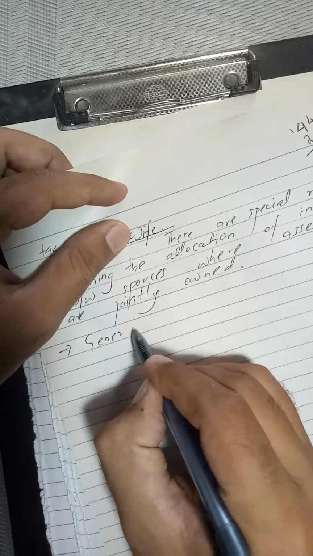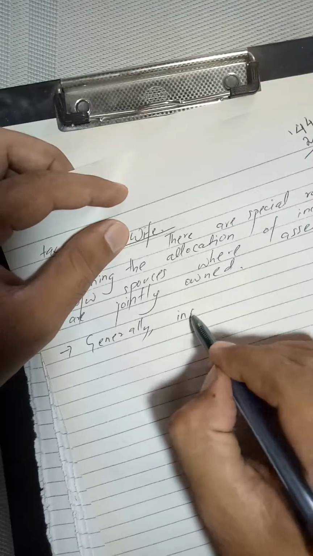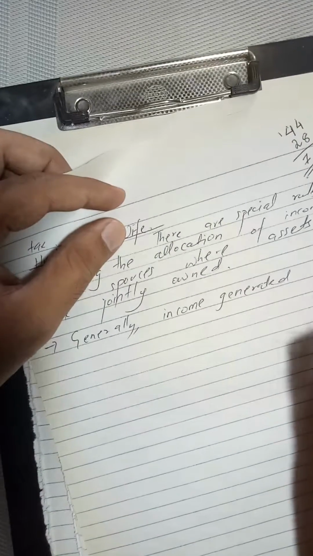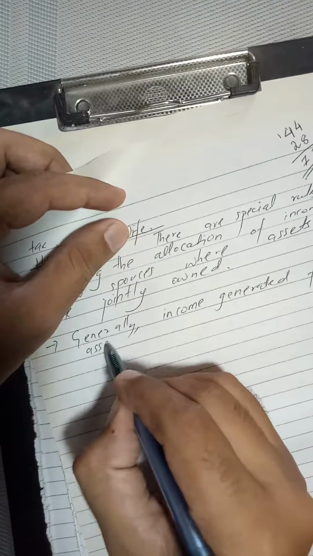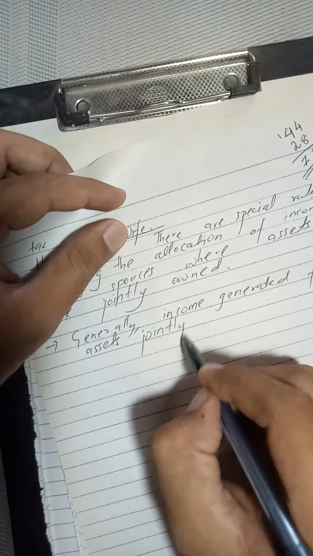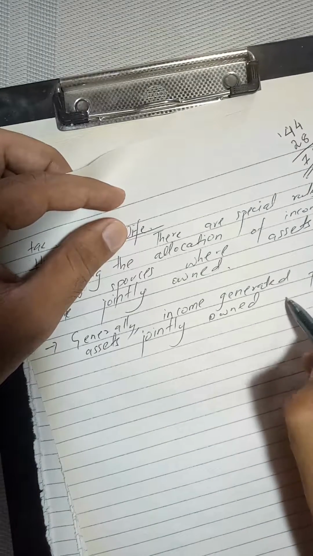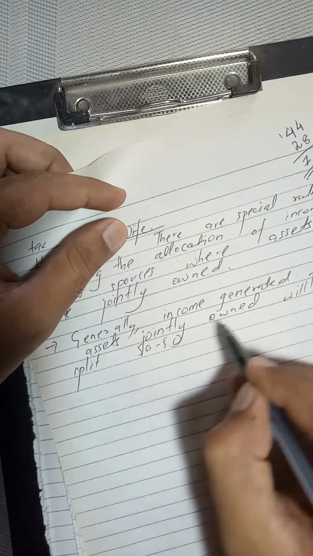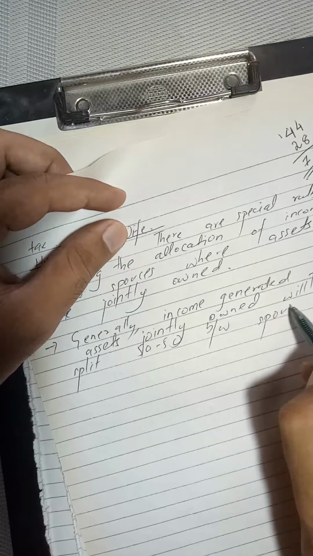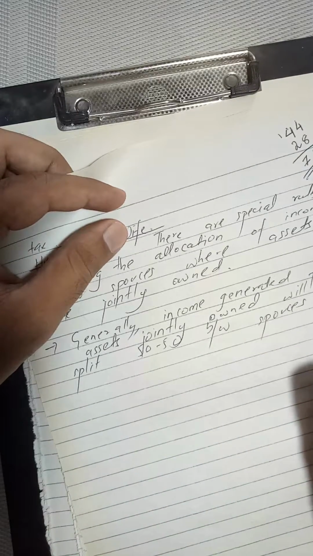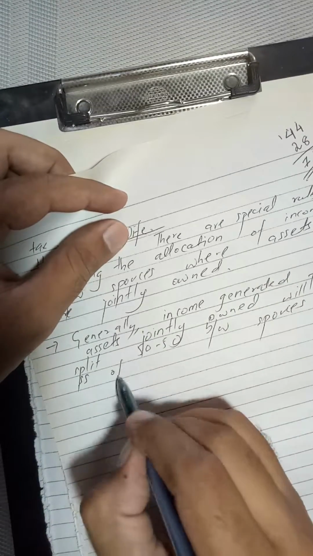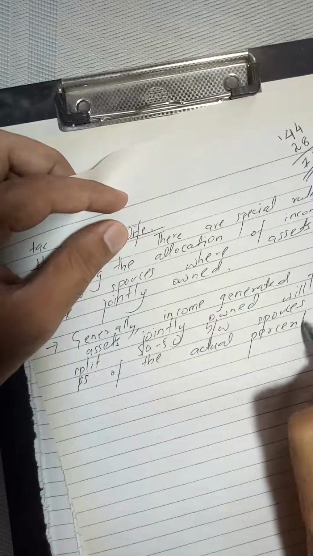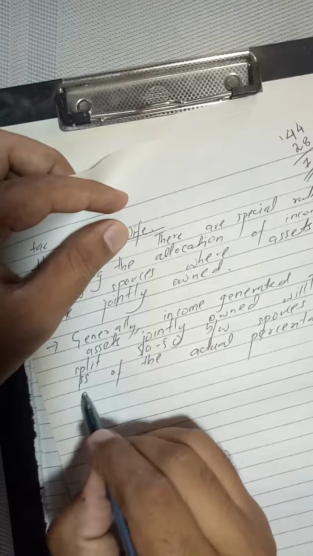Generally, income generated from assets jointly owned will be split 50-50 between spouses regardless of the actual percentage ownership.